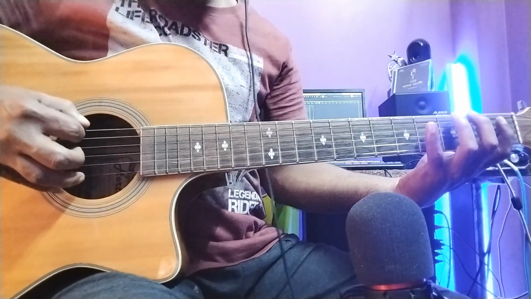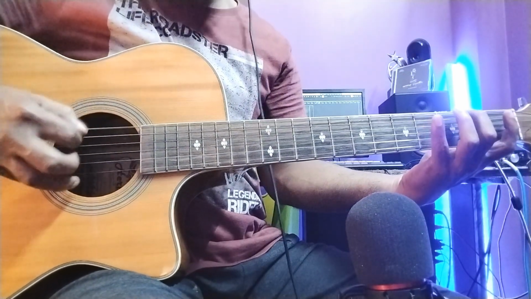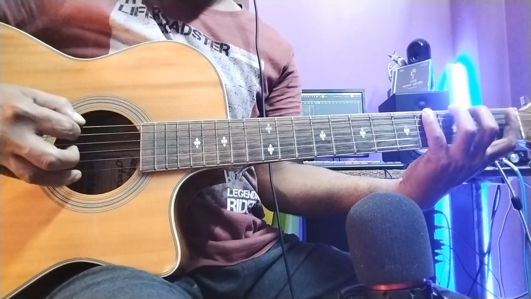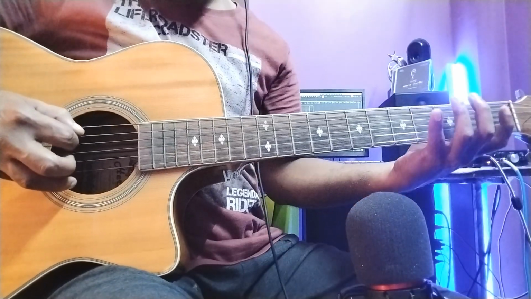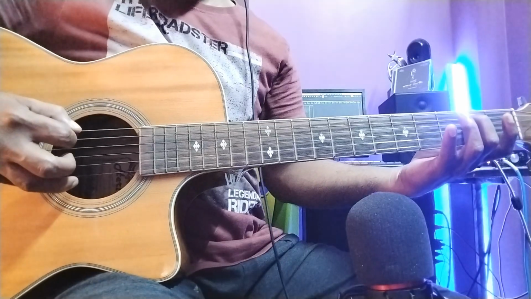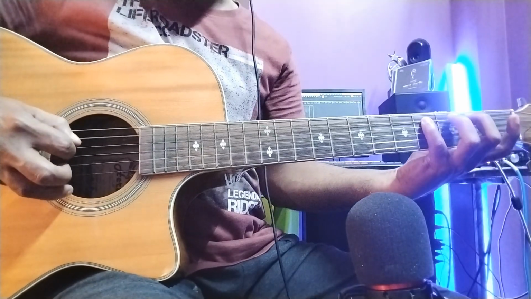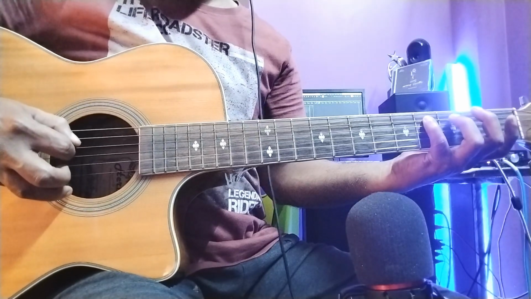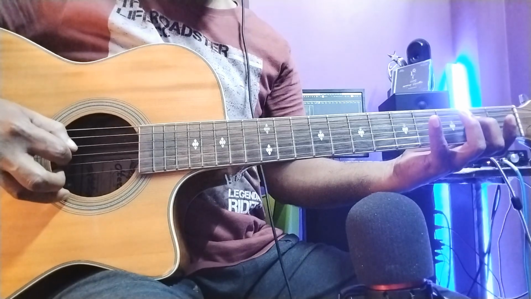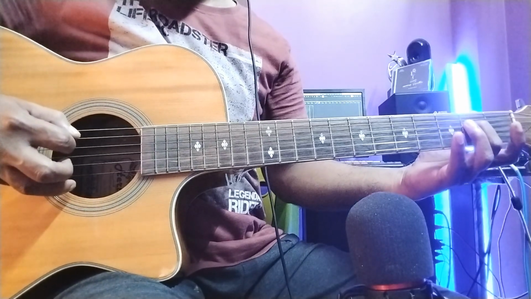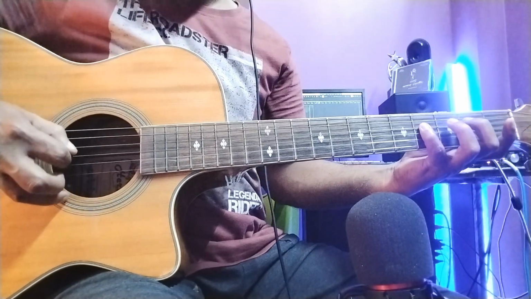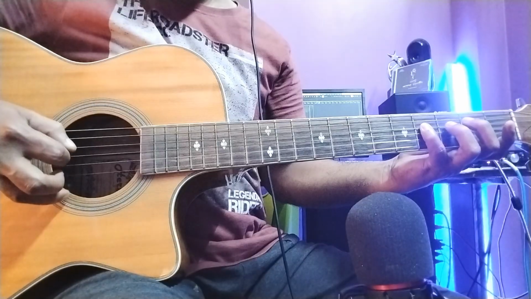Starting from the second fret of the sixth string, F sharp, then G sharp on the fourth fret of the same string, then A, the fifth string open, B, the second fret of the fifth string, C sharp, the fourth fret of the fifth string, D, the fourth string open, E, the second fret of the fourth string, and F sharp on the fourth fret of the fourth string.